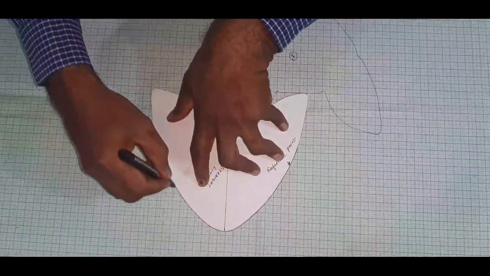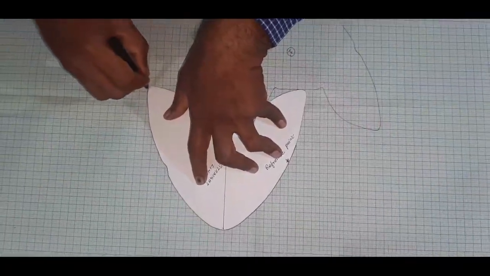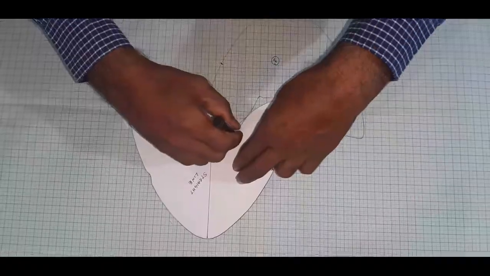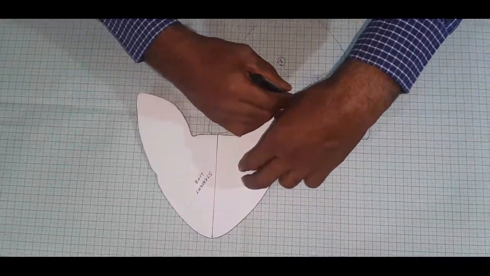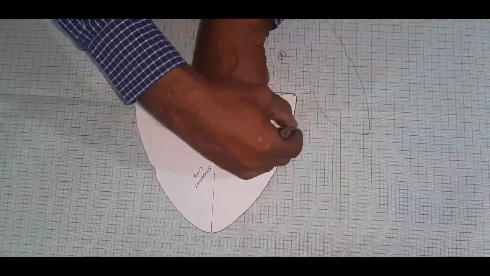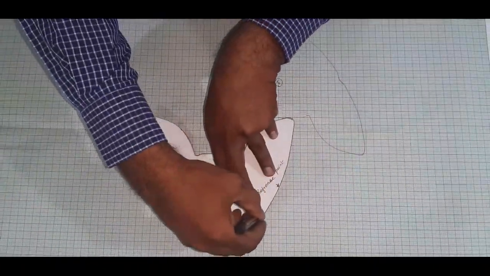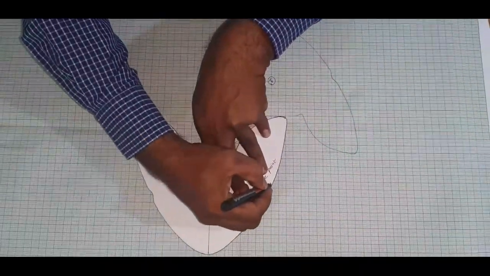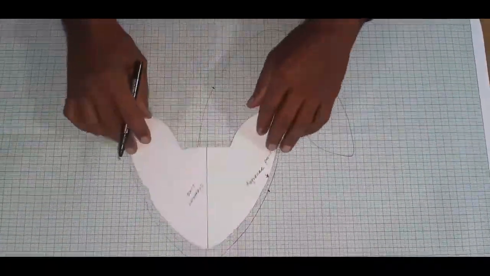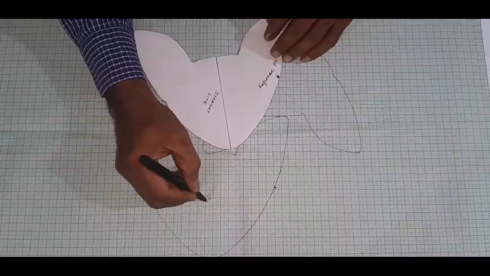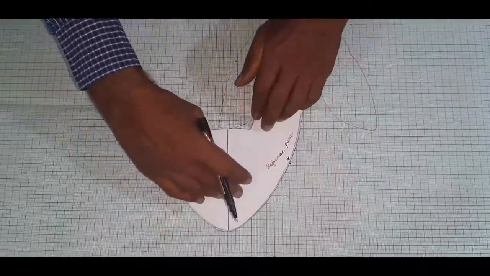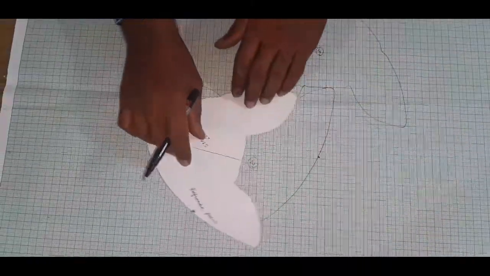Trace the outer line. Transfer the reference point on the graph sheet. So this is the mark 2.